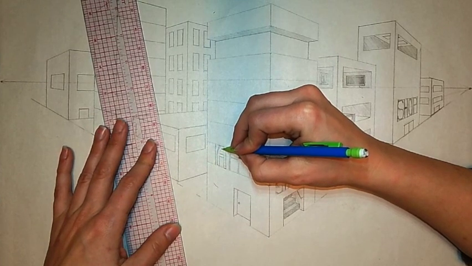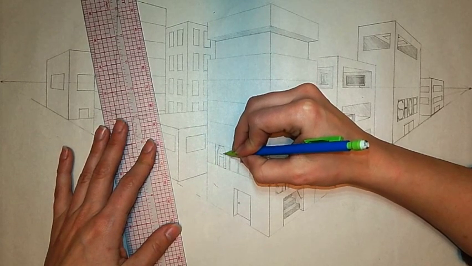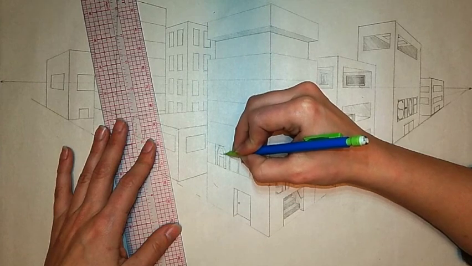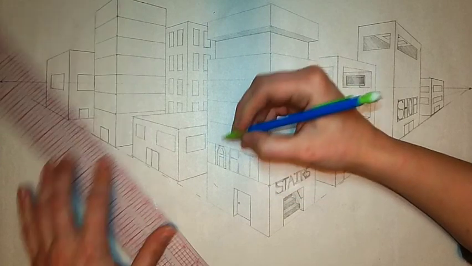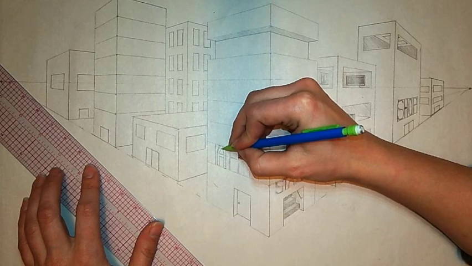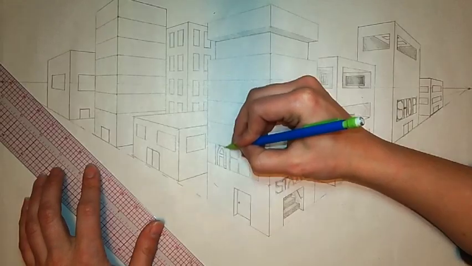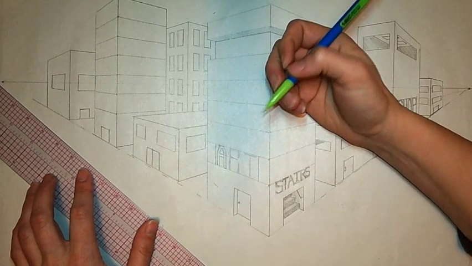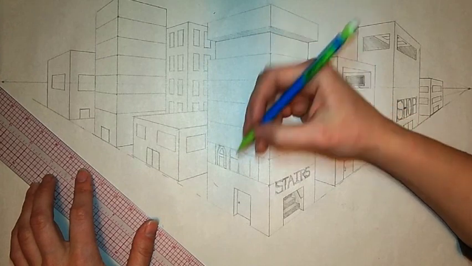So notice how I went from a stick letter to a block letter. I'm going through my lines just so you can see it a little better. I'll try to darken it up once I'm happy with that in comparison to the next letter. So the next letter is R.